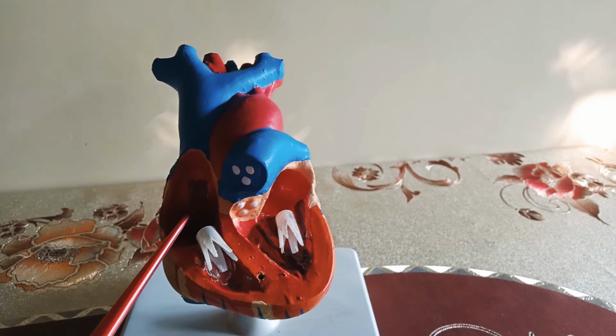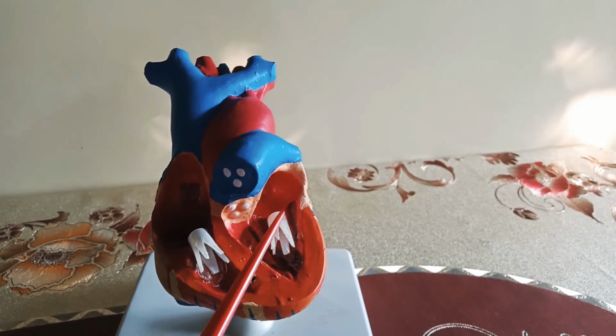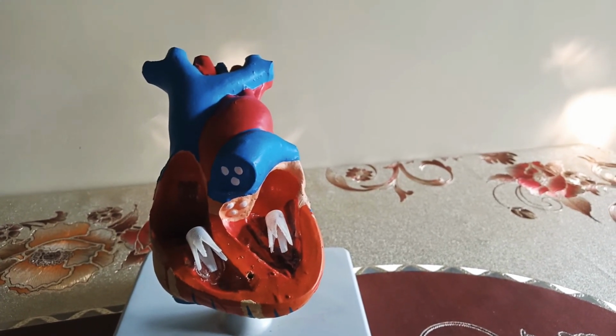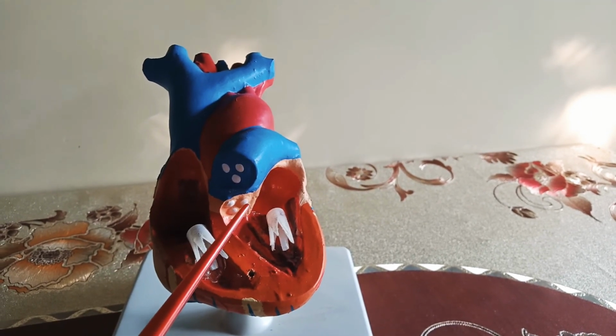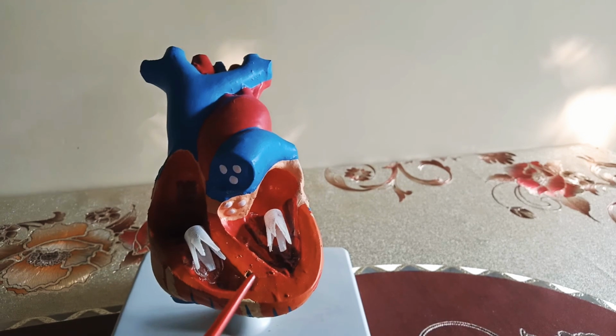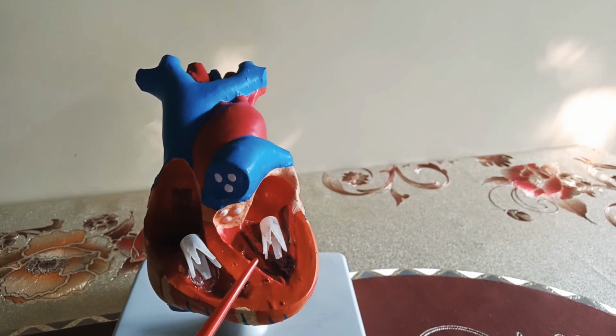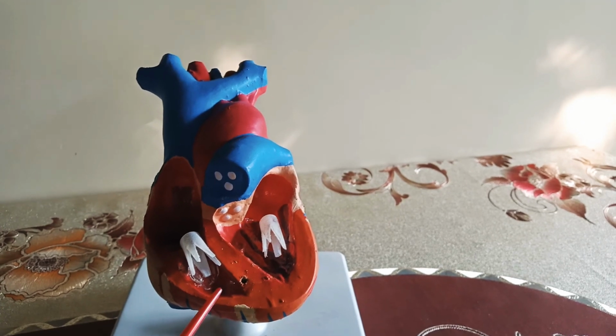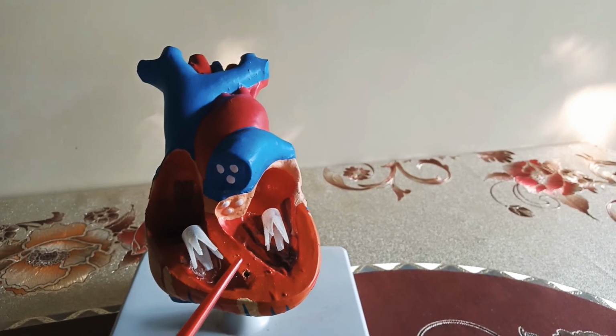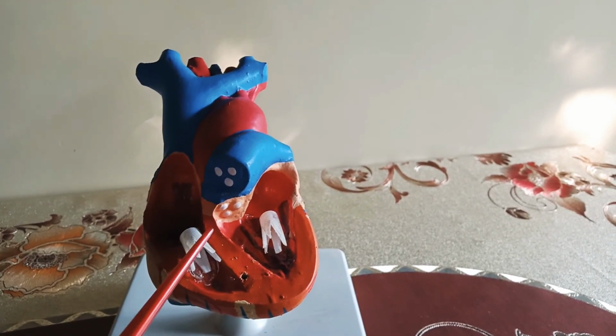Both the atria are filled simultaneously. They contract together to pump the blood to both the ventricles. Similarly, both ventricles contract simultaneously to pump the blood out of the heart.